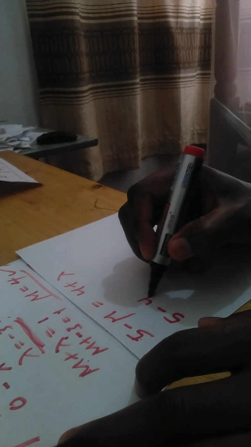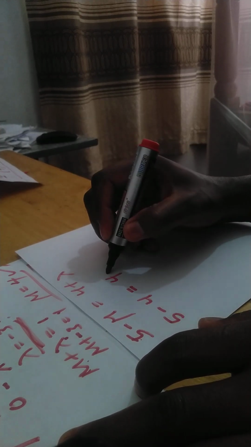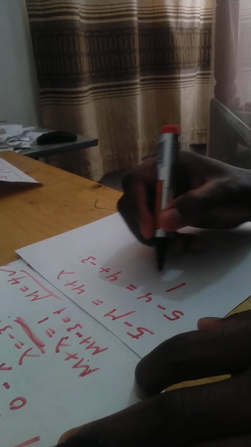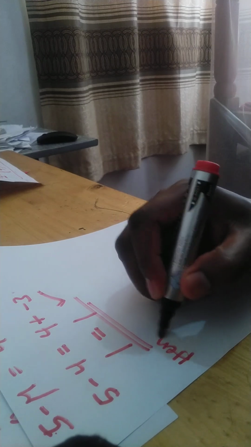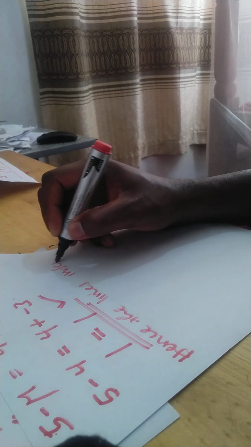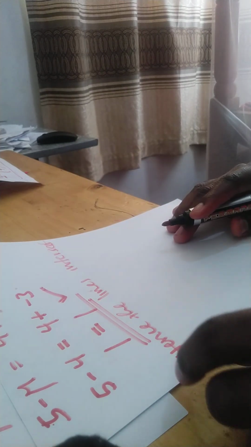Now we shall have 5 minus 4. This is equal to 4 plus mu, which is minus 3. Now 5 minus 4, that is 1. This is equal to 4 minus 3, 1. Now we have both, they are the same, 1 and 1. Now if we achieve 1 and 1, if they say prove that those lines intersect, you say hence the lines intersect. Then find the point of intersection.